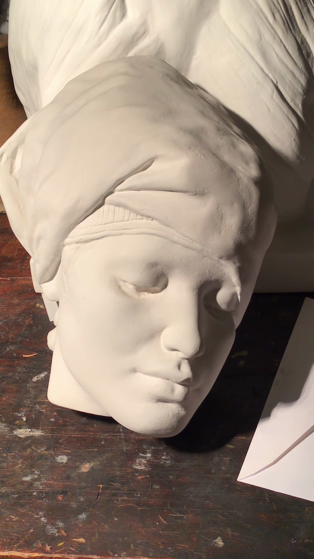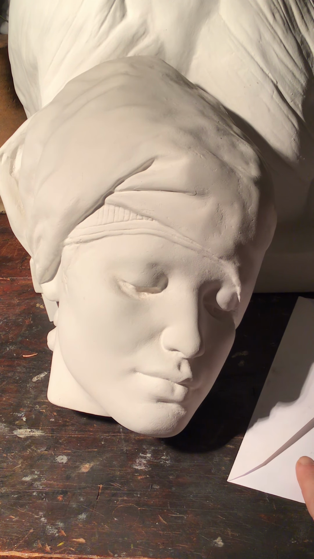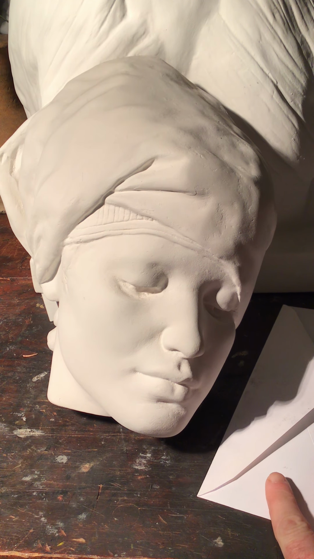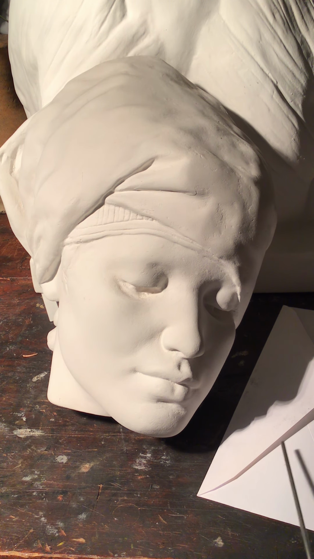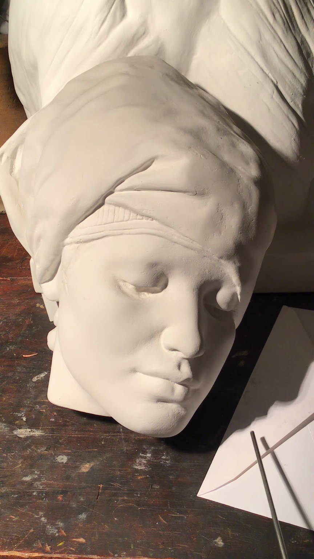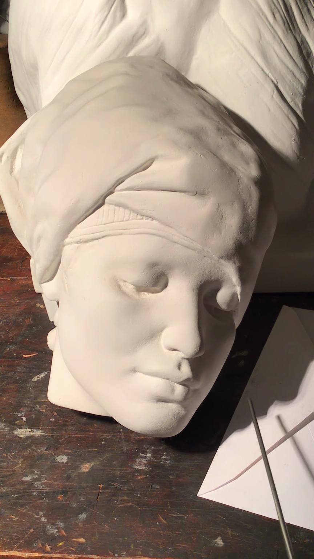Now, let's look at the two important principles that take place in the shadow mass, and these are reflected light and core shadows. So I've got a piece of white paper here I've strategically put in place to amplify the amount of reflected light bouncing onto the shadow side of the cast. So it comes down and bounces back to the shadow side.